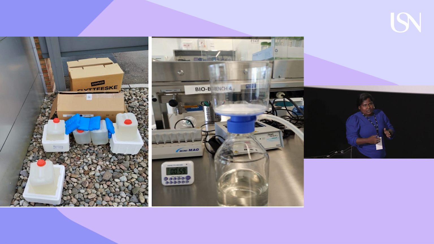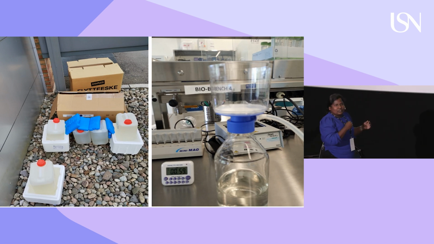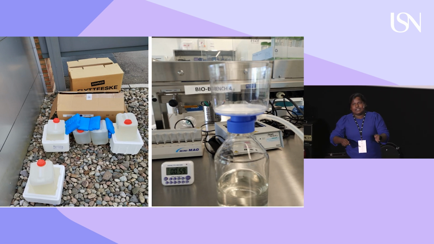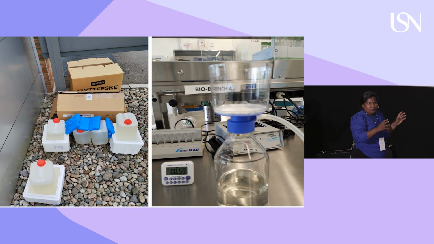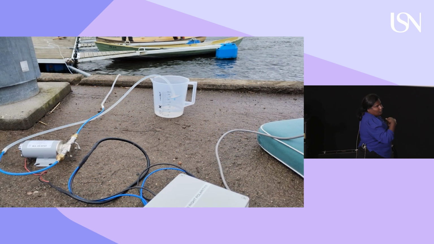After collection, we go for filtration. The filtration is for making the DNA settle on the filter bed. Then we take the filter bed for the next step of extracting DNA from the filters. So as you see, it's a lot of mess to be handled. It is also more stressful.